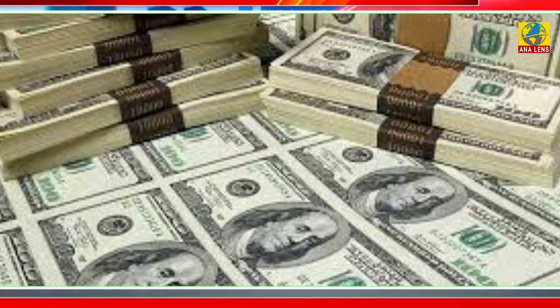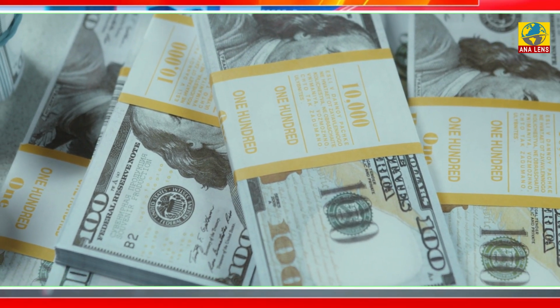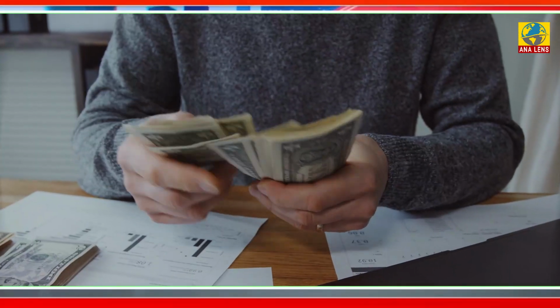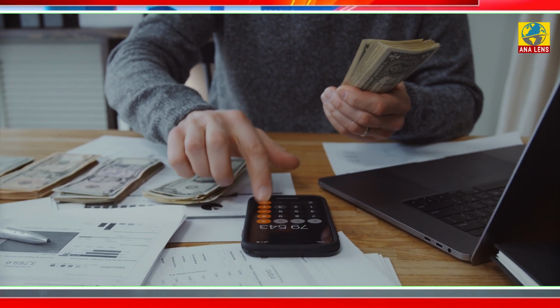Foreign exchange reserves are a country's stockpile of foreign currency assets, such as United States dollars, euros, and yen. They are held by central banks and other monetary authorities to meet a variety of needs, such as to pay for imports, to stabilize the value of the country's currency, and to provide a cushion against financial crises.